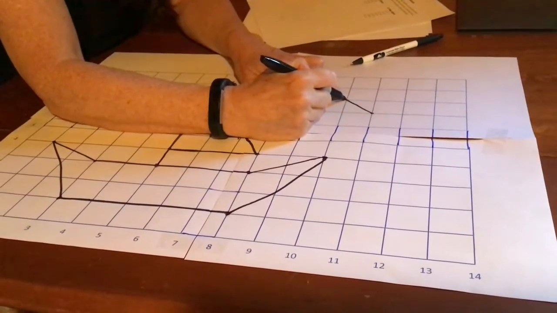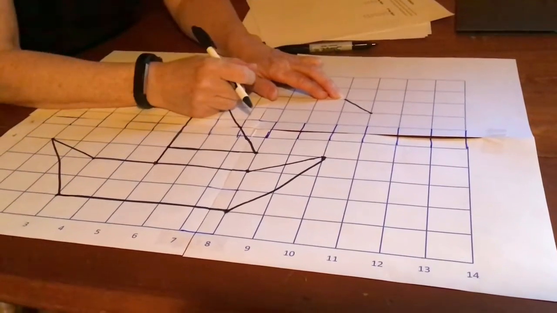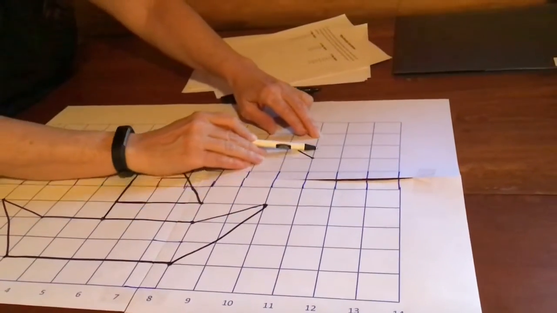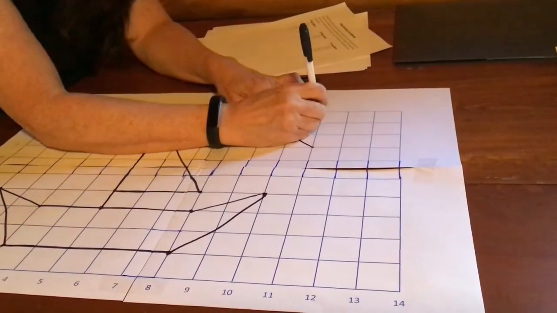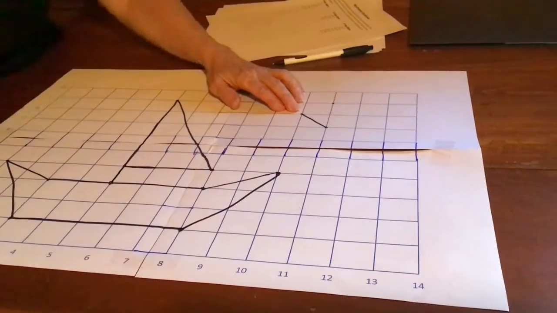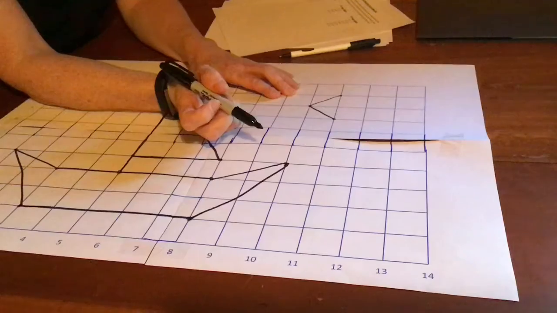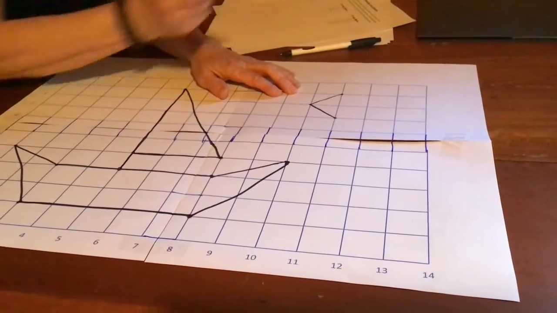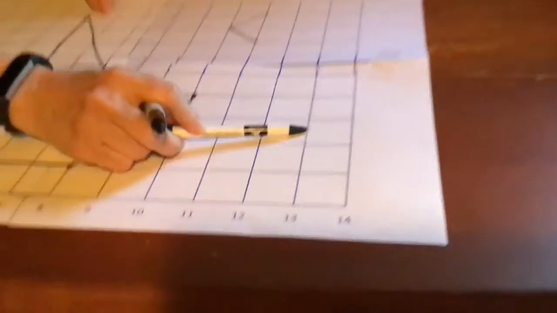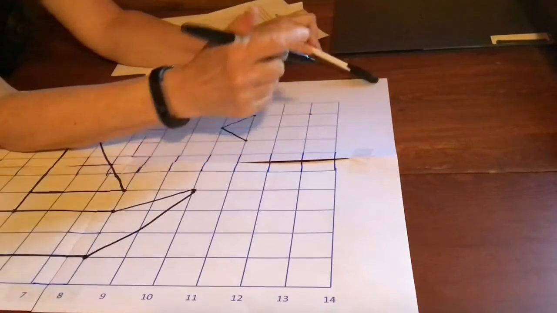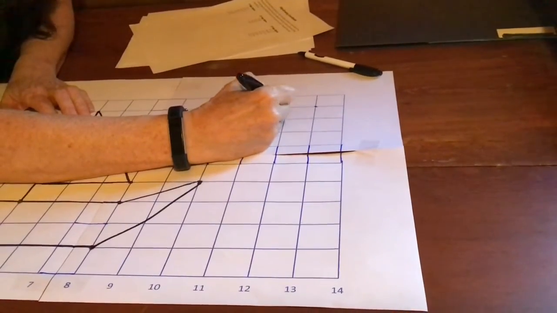And connect the dots. 11, 9. Follow them up till they connect. Okay, so now we're going to connect this dot to the one that we just drew. Next one, 13, 9. Follow it up until it connects. There it is. This was our last one. Connect the dot.